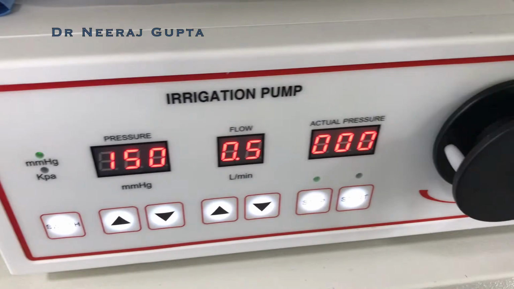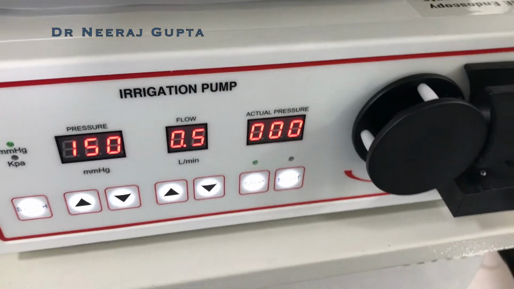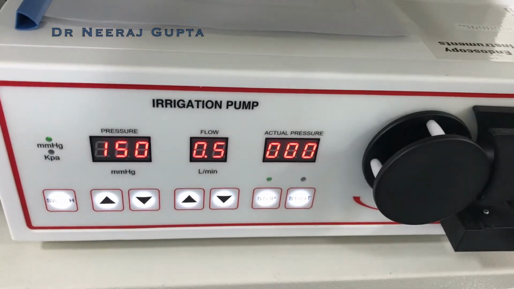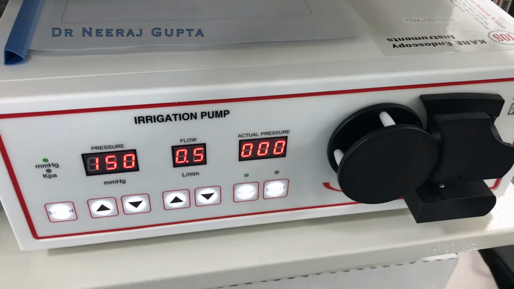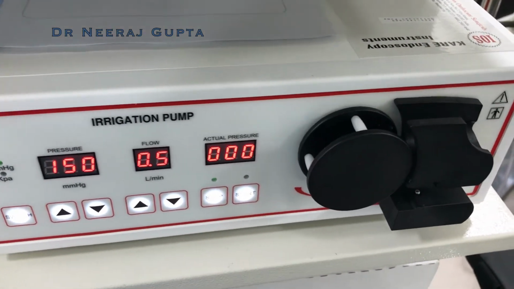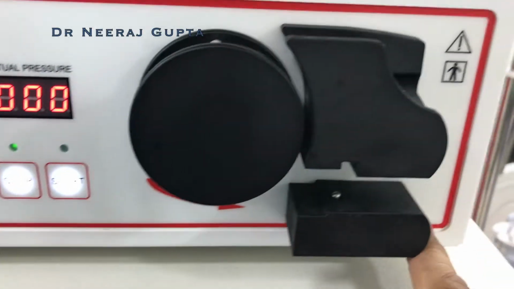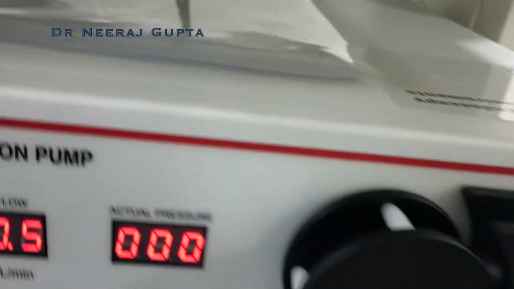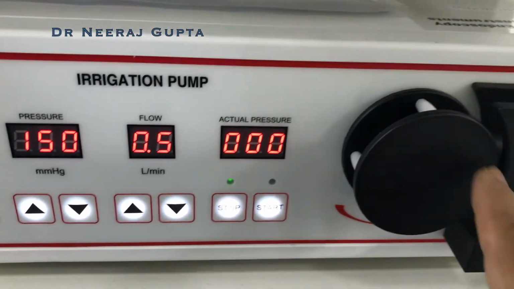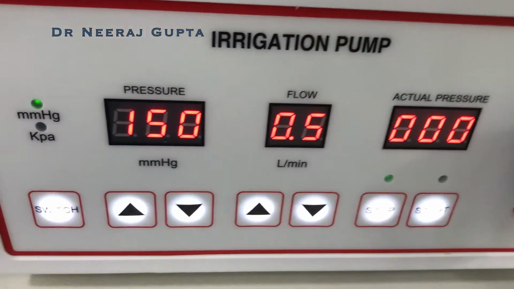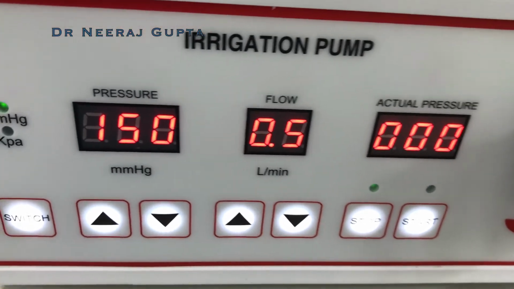Irrigation pump, this is for the hystromat. We are using it for controlling the pressure when we are doing the hysteroscopy inside the uterine cavity. So if you see here, we have a motor, and onto this motor, this senses how much water is flowing through the tubings, and these are the various pressures which are displayed on the screen.